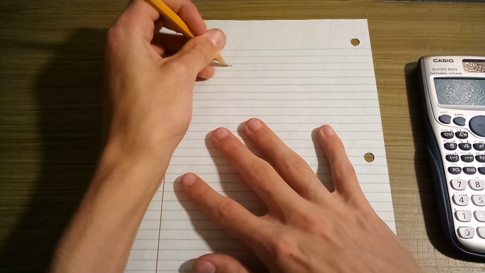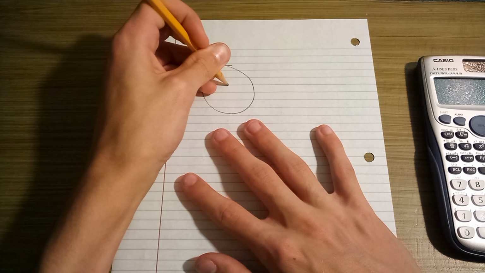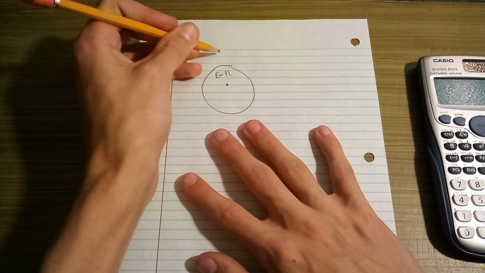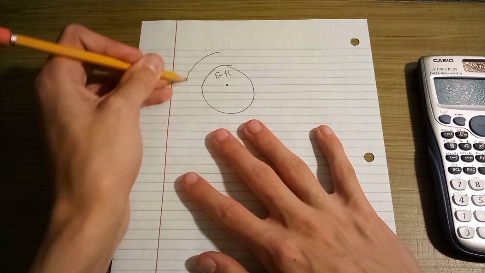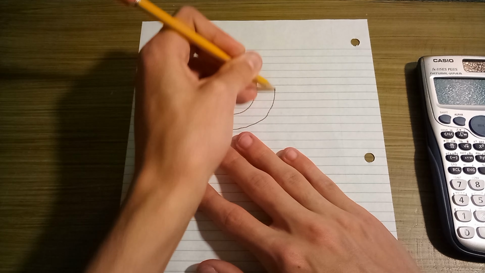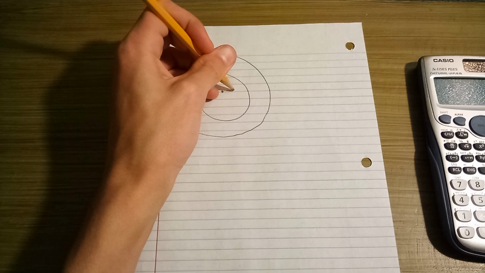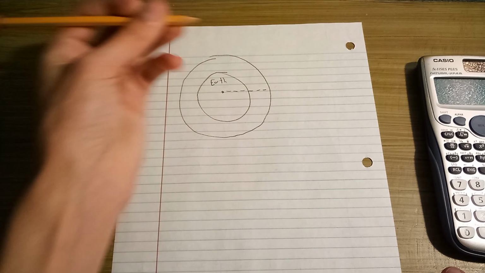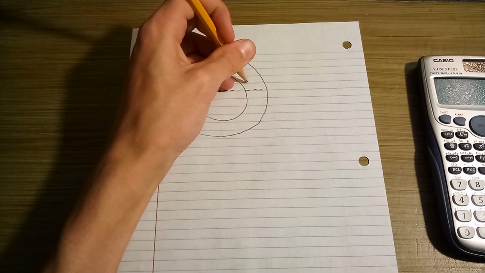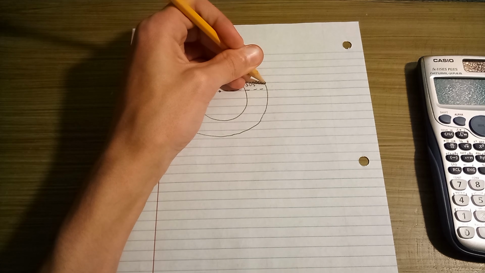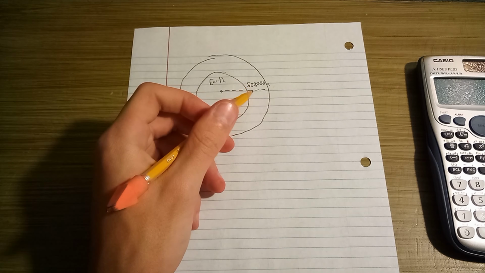So we have our Earth right here. We have the center of the Earth. Let's label this Earth. And we have our orbit. This is the orbit of my space station right now. And so the radius from the center of the Earth of my space station is 500,000 meters, aka 500 kilometers.